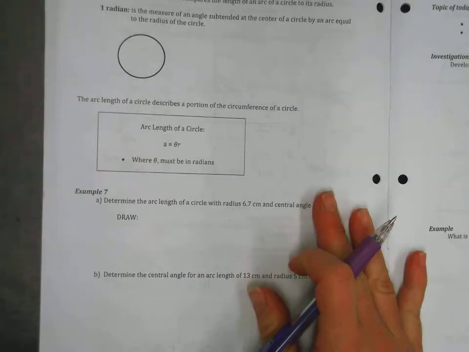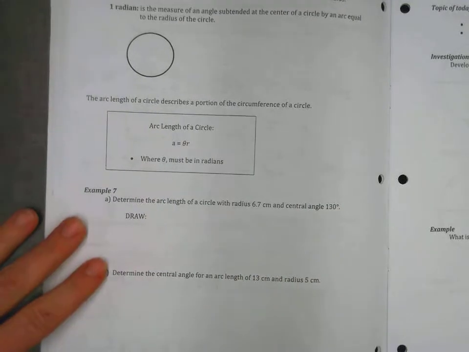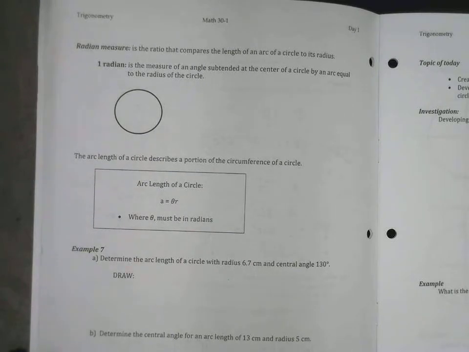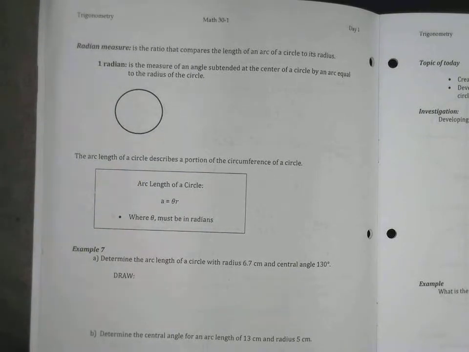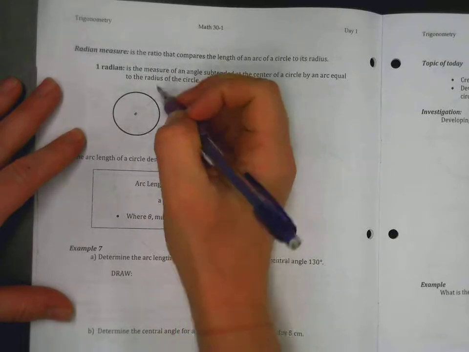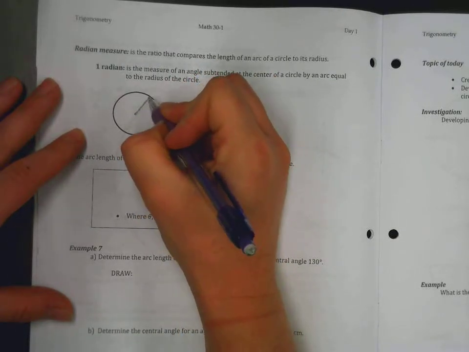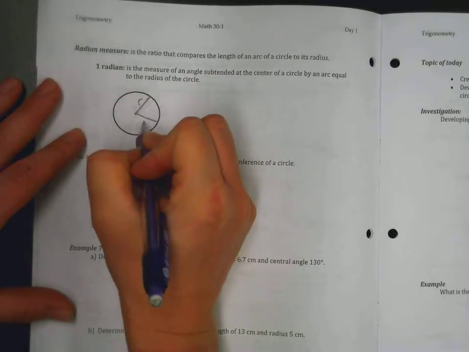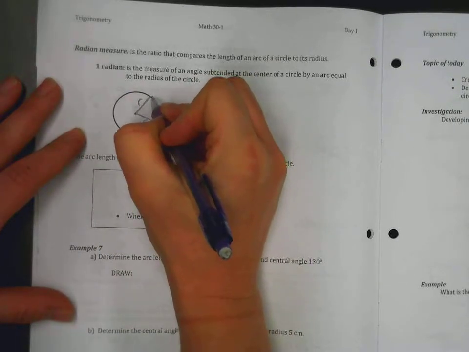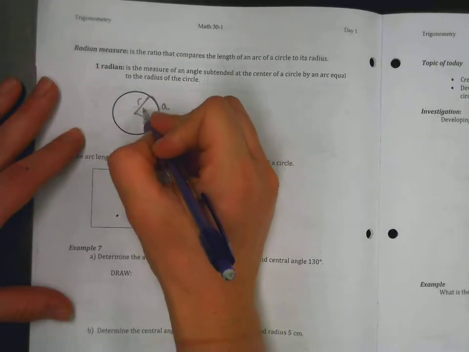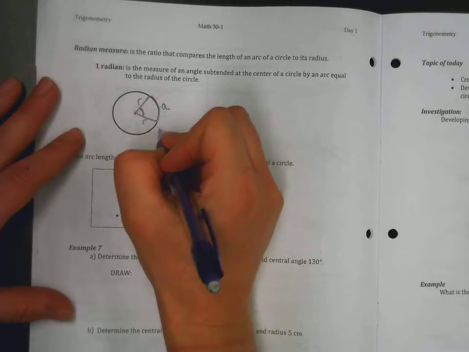Okay, the last thing about today is arc length. Radian measure is the ratio that compares the length of an arc of a circle to its radius. So technically, 1 radian is the measure of an angle subtended at the center of a circle by an arc equal to the radius of the circle. So at the point when the radius of a circle is the same length as the arc length, this angle will measure 1 radian.